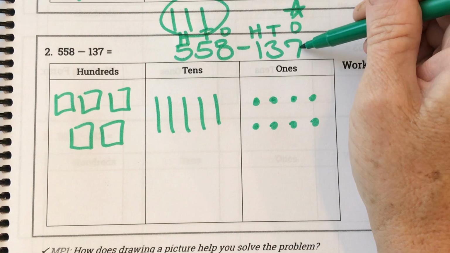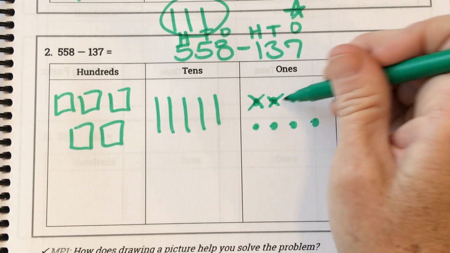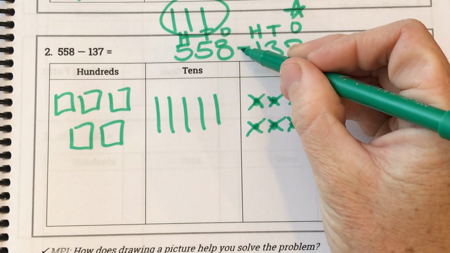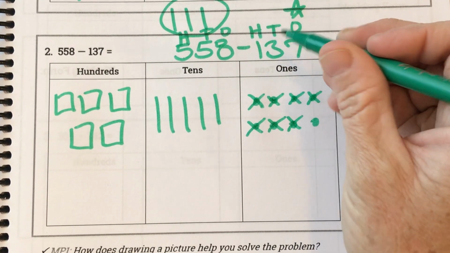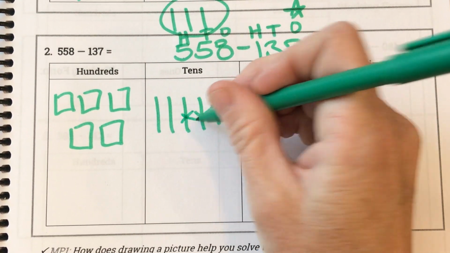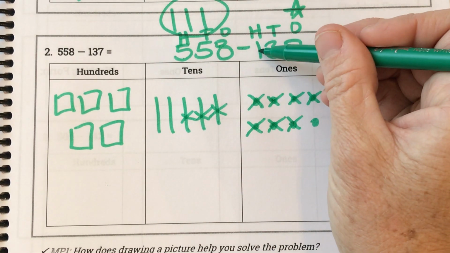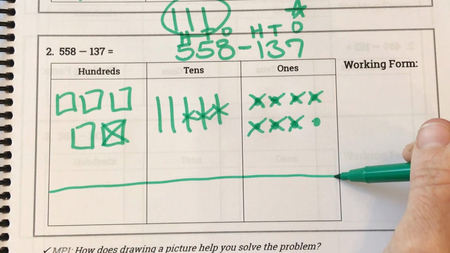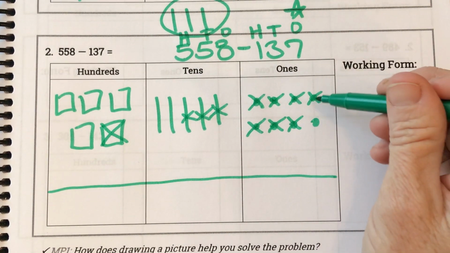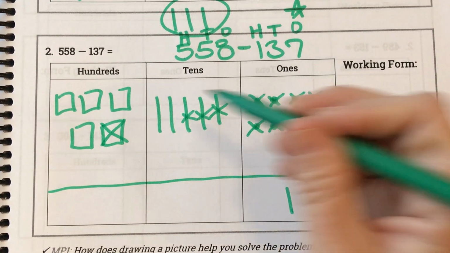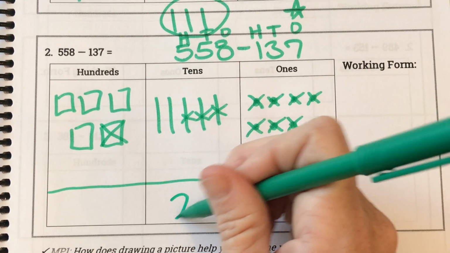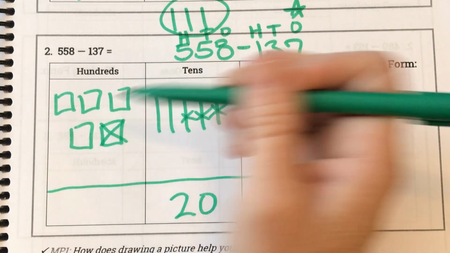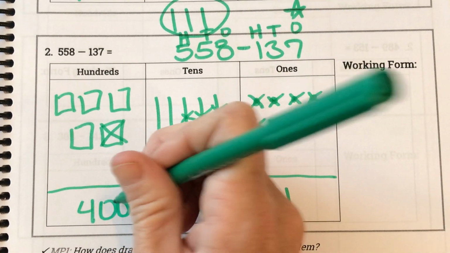Okay, now we're going to subtract our subtrahend, always starting with the ones column. So we're going to subtract 7 ones, 1, 2, 3, 4, 5, 6, 7. We're going to subtract 3 tens, 1, 2, 3. We're going to subtract 100. So we subtracted our subtrahend. What do we have left? We only have 1 one left. We have 2 tens left. 2 tens is worth 20. And how many hundreds do we have left? 1, 2, 3, 4. And 4 hundreds is worth 400.